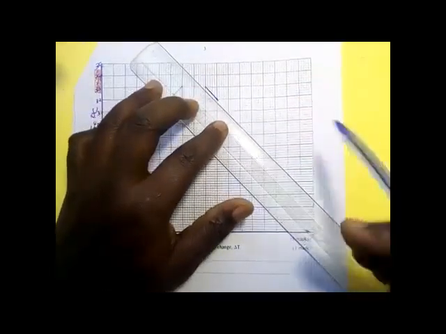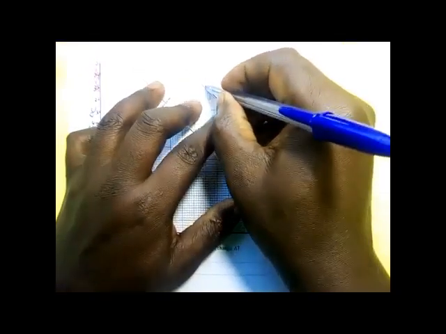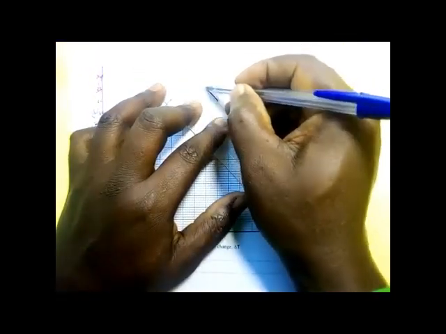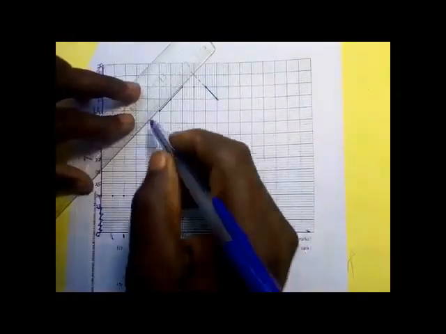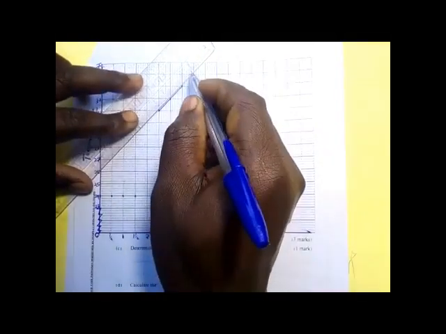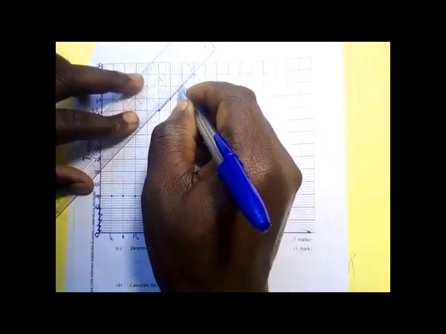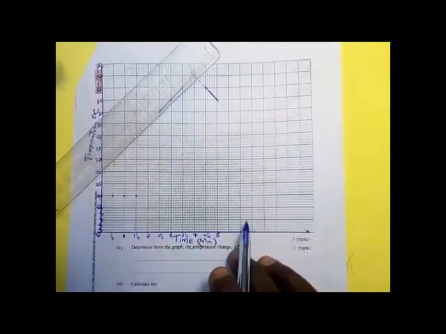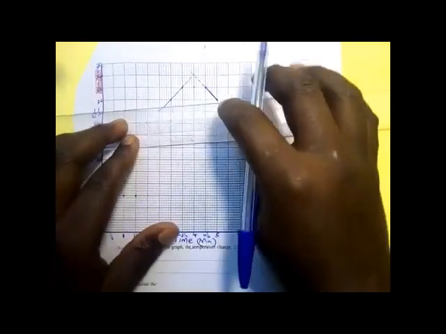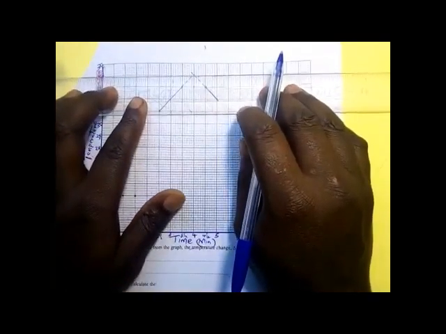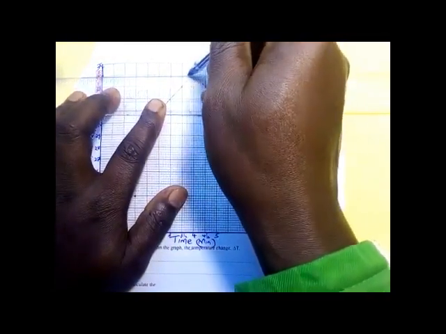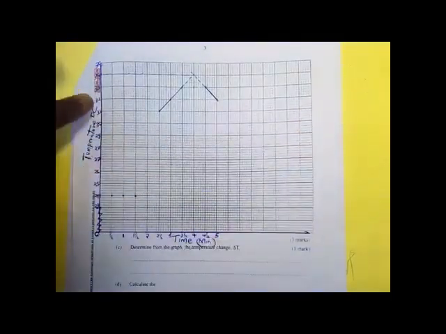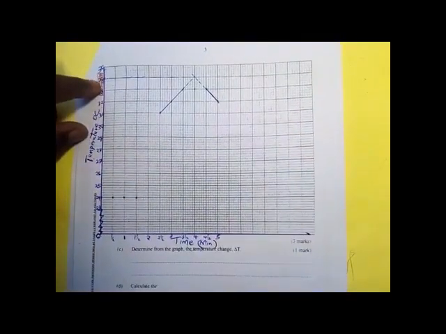So we extrapolate. You use now a dotted line like this, and then this side, dotted line. Very good. Now we want to read our maximum. For us to read the maximum temperature, we use a dotted line towards the y-axis. Don't worry about this. So this is at this point. So our maximum is 34 degrees Celsius.